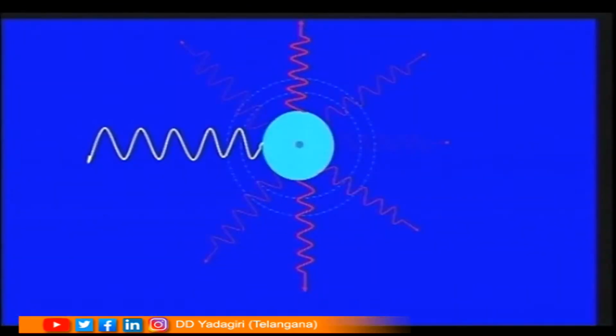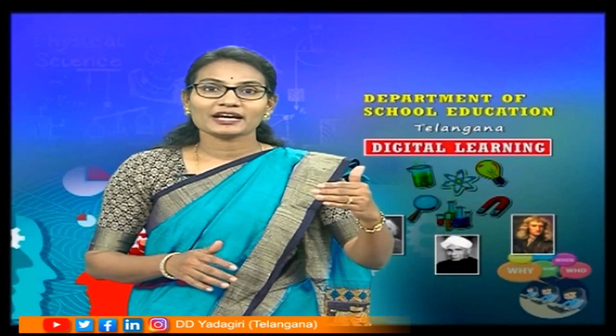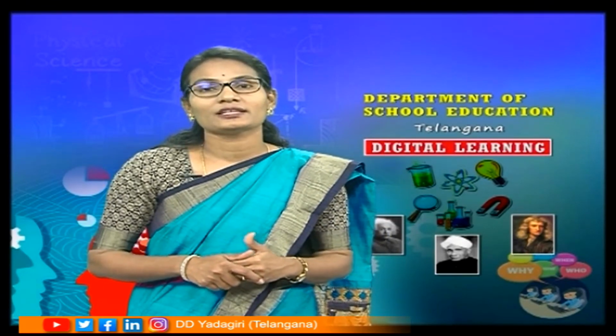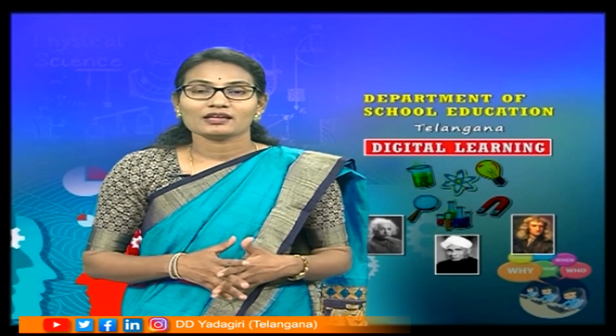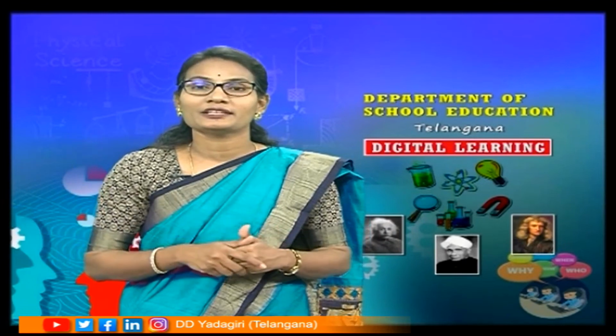Here also, the light rays scattered from the atom in all directions have different intensities. The angle between the incident light wave and the scattered light wave is known as the scattering angle, and the intensity of the scattered light depends on the scattering angle. When the angle of scattering is near 90 degrees, the intensity of scattered light is greater. When the angle of scattering is less than 90 degrees or greater than 90 degrees, the intensity decreases.